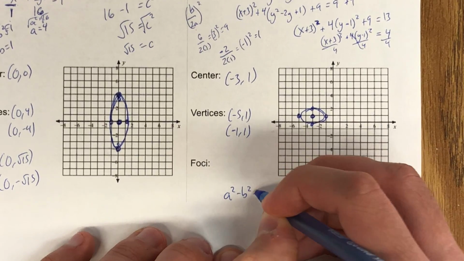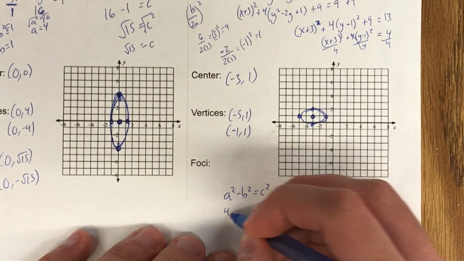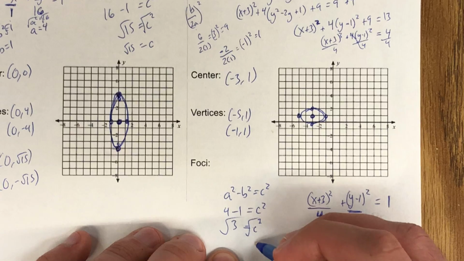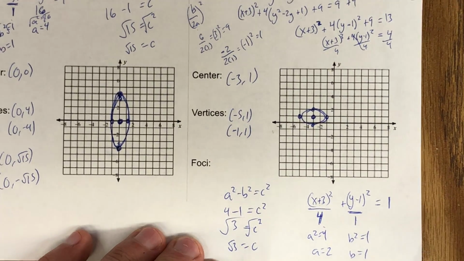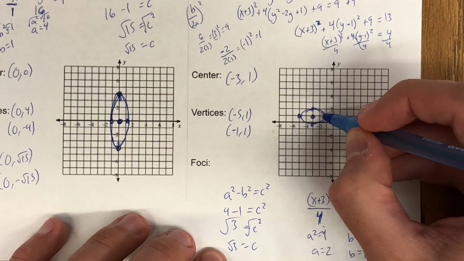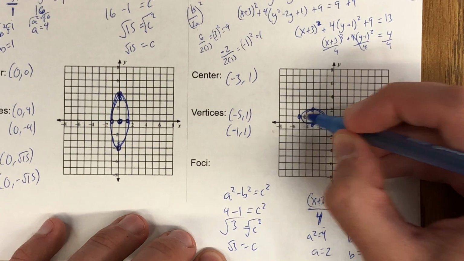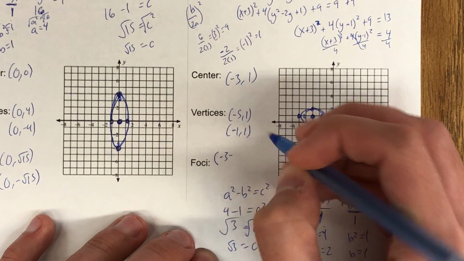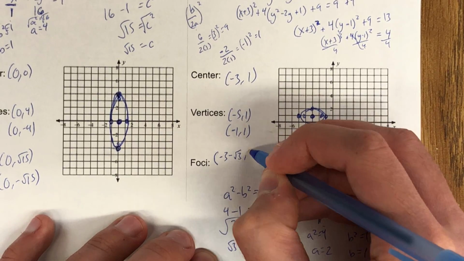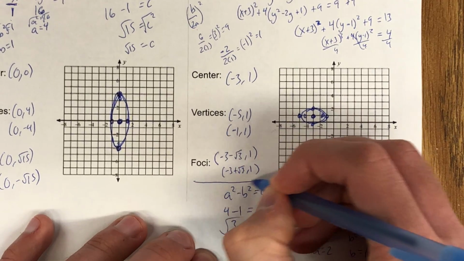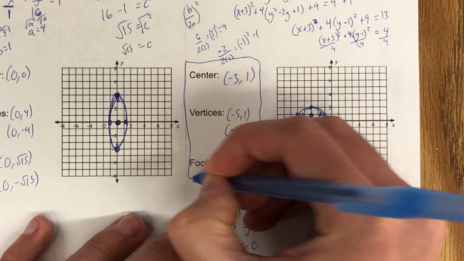Next, we just need to find the foci. So a squared minus b squared equals c squared. Well, a squared is 4, b squared is 1, so c squared would be 3, or c would be root 3, which is 1.74, roughly. So 1.74 to the right, 1.74 to the left. So from the center, our foci would be (negative 3 minus root 3, 1) and (negative 3 plus root 3, 1).